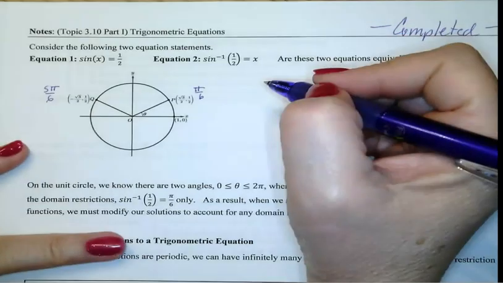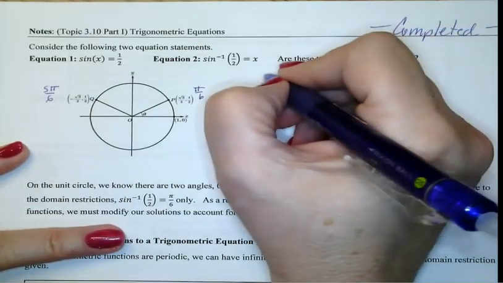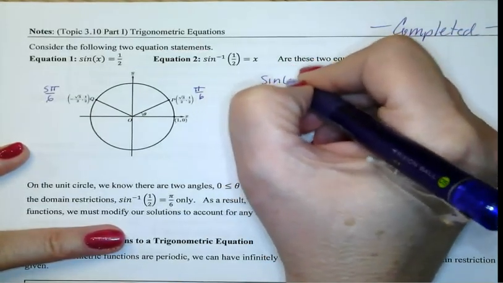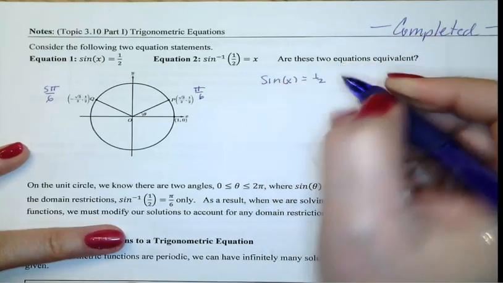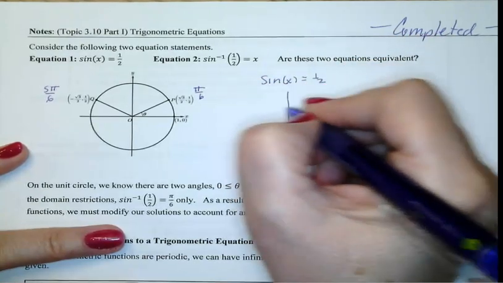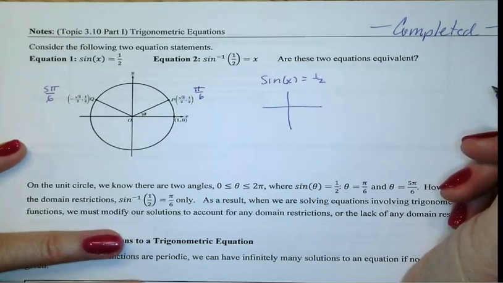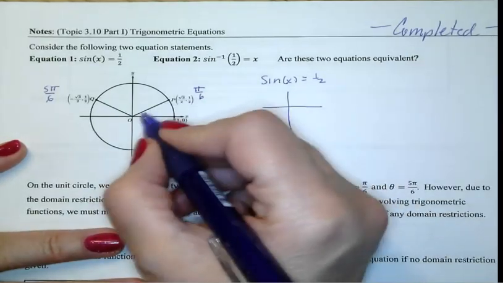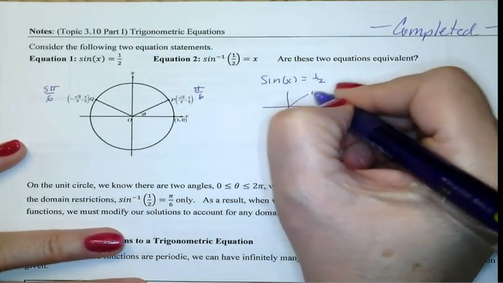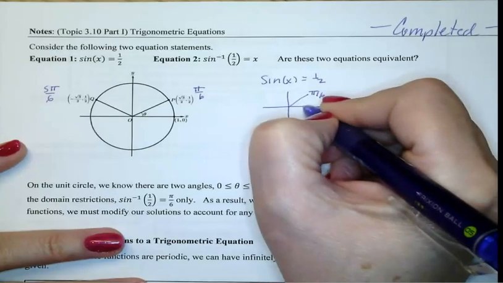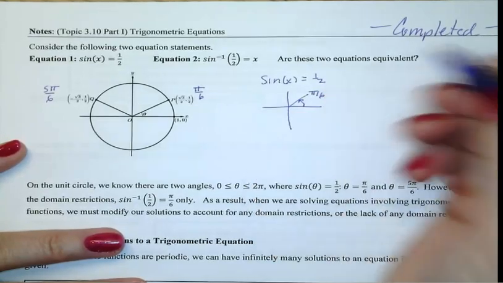So if we think about what these statements mean, this first one, sine of x equals 1/2, means that any value, and let's say one time around the circle, any value that would make this statement true would be a possible solution. So we would have this angle that we just looked at here, which is pi over 6. And remember, that's going from the positive x-axis up to there.